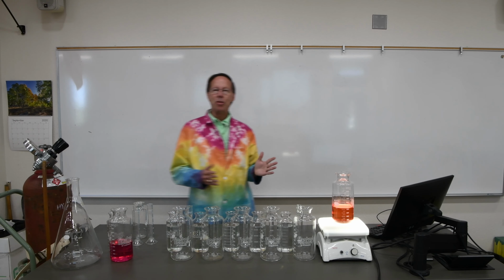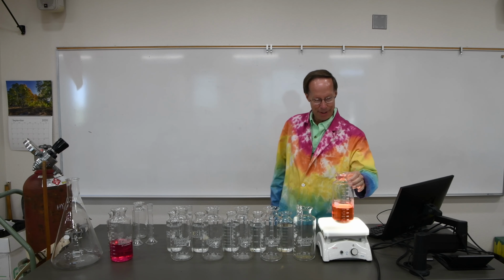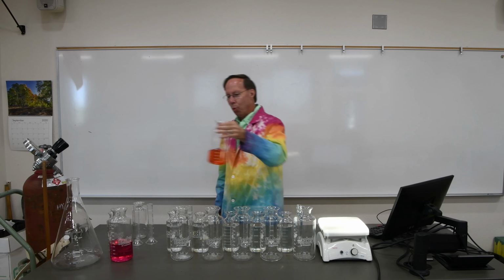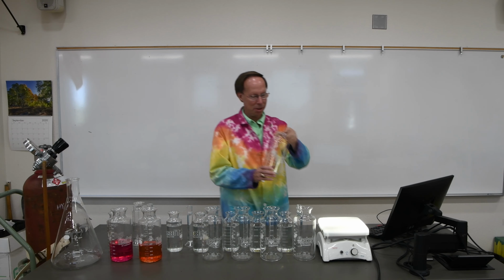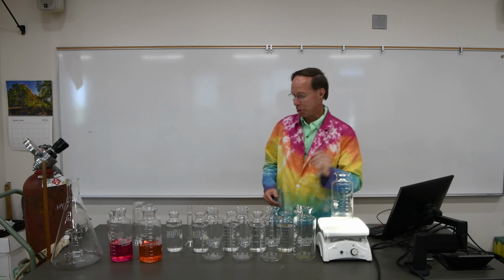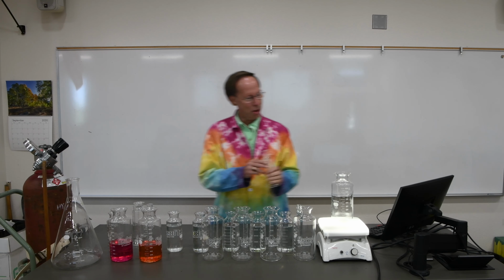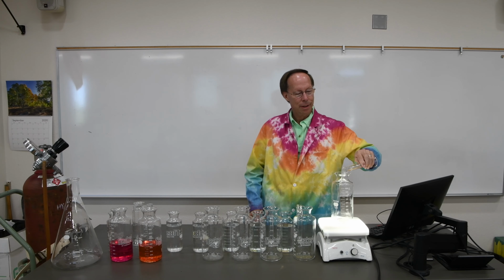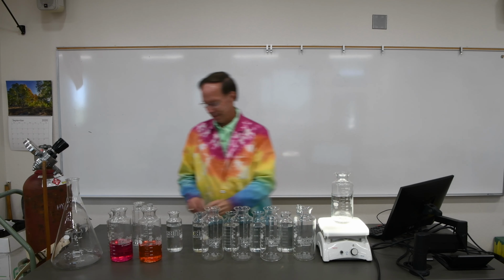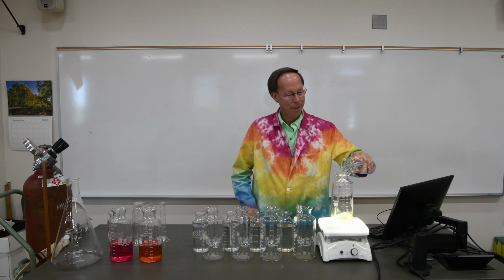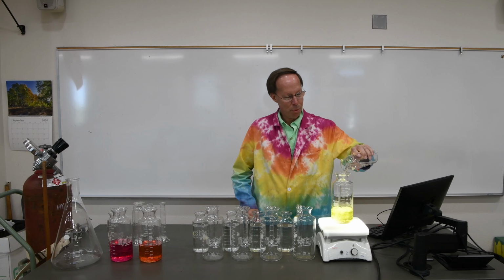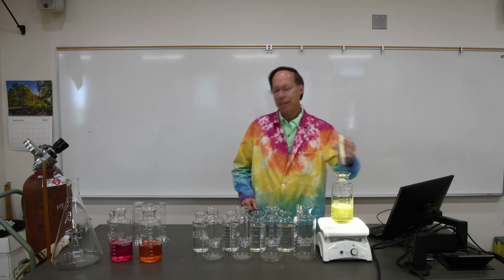Maybe you're beginning to see a pattern here at this point. Can you predict what the third beaker is going to do? I suspect a lot of you are probably figuring this out by now. So let's add our first chemical. And our second one. And you're probably not real surprised it turns a lovely yellow color.